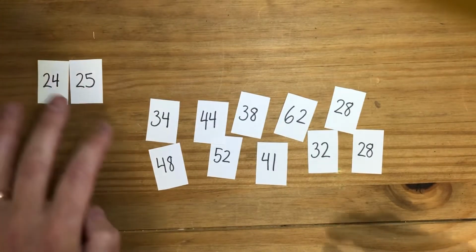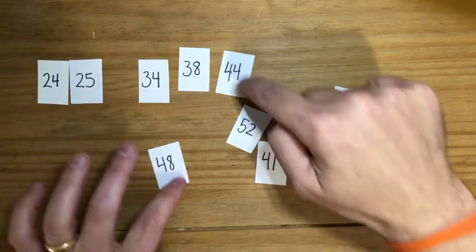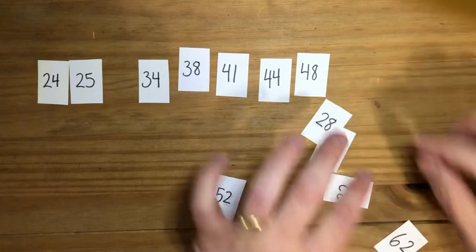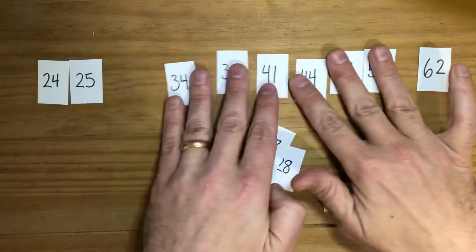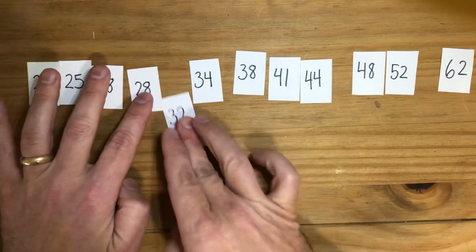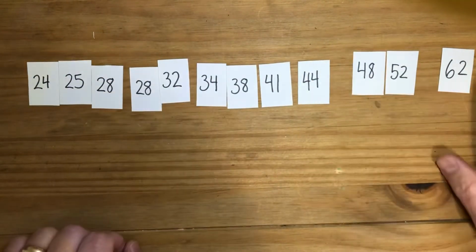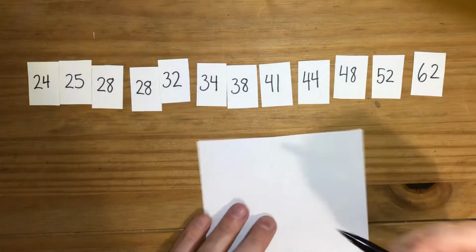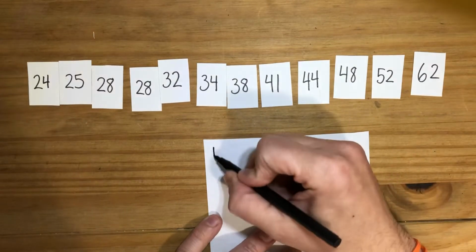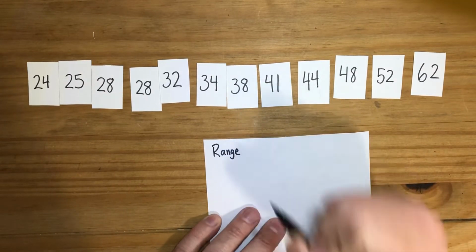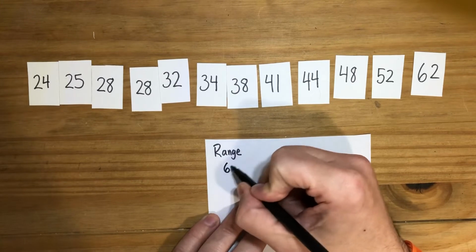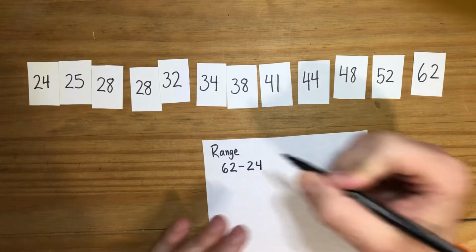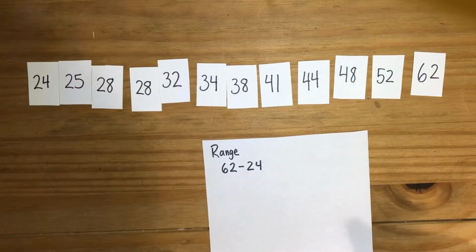So I'm going to put the data in order from least to greatest, and you can see I'm going to rearrange things a little bit to put them in order. And you can see when I'm all done, I've got my cards in order. And if I wanted to find the range of this data, I would subtract my lower extreme. So to find my range, I would subtract my upper extreme, 62, minus my lower extreme, 24. And that's the oldest teacher minus the youngest teacher.